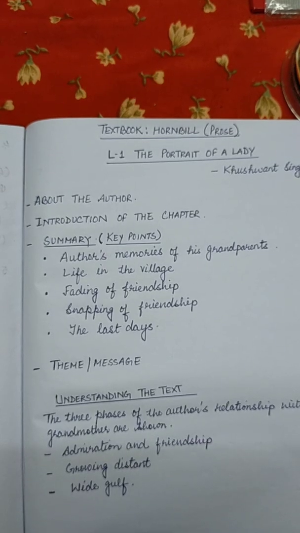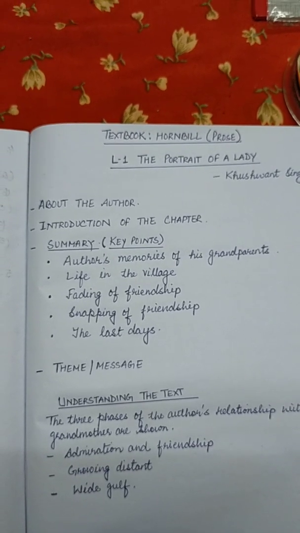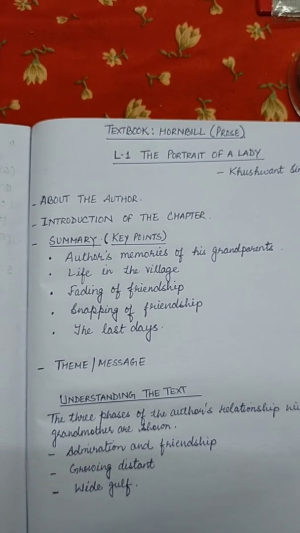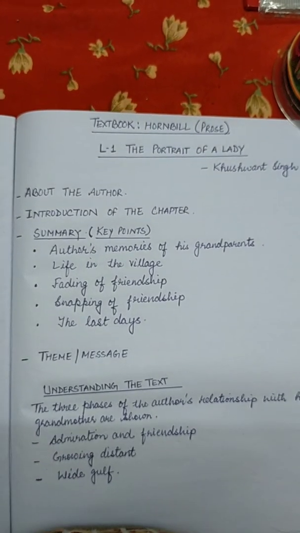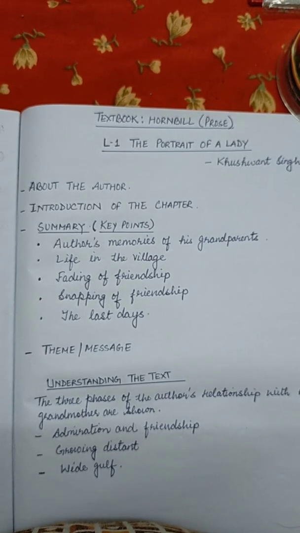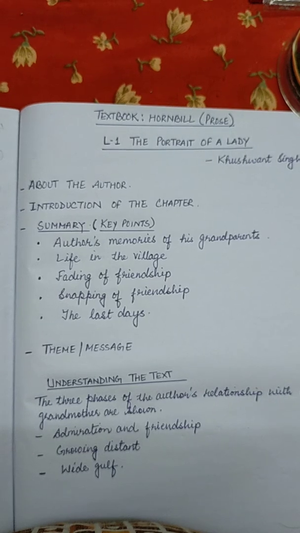Then he went to England to study law, and when he came back, he did his practice at the Lahore High Court for some time. And during his course of study, he traveled widely and had wide exposure to life.